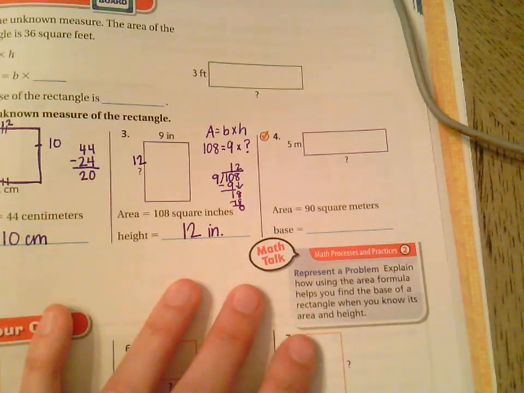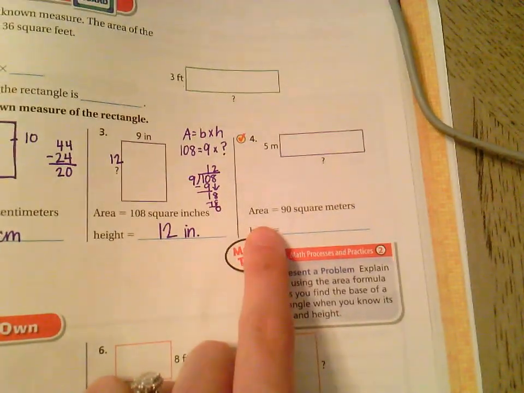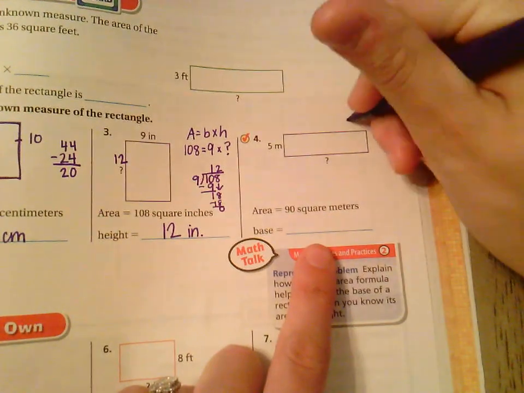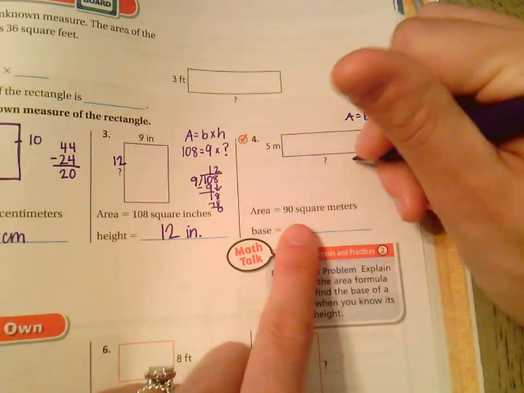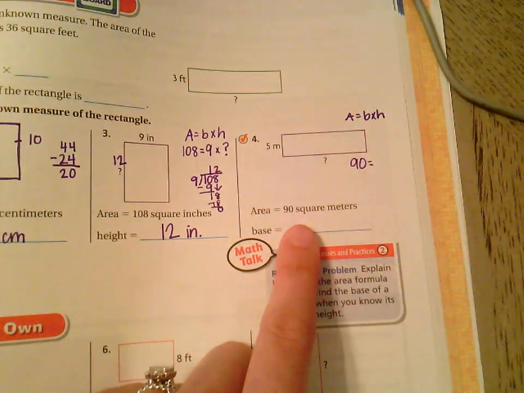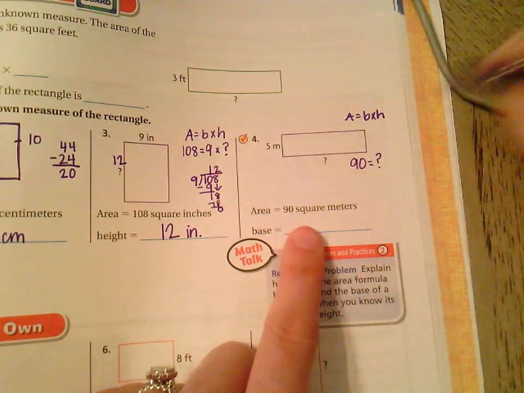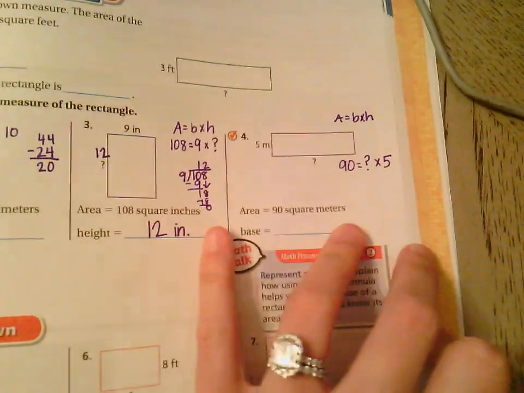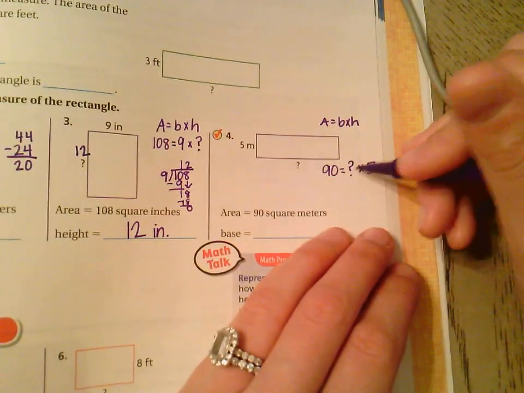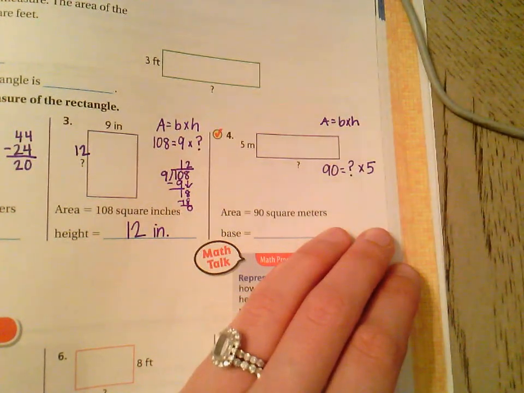Okay, and the last problem, again, we're doing area. Area equals base times height. I know my whole area is 90. I don't know my base, but I do know my height, which is 5. So now I have 90 equals something times 5.